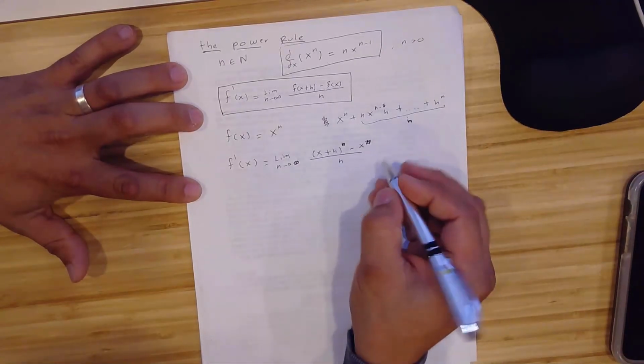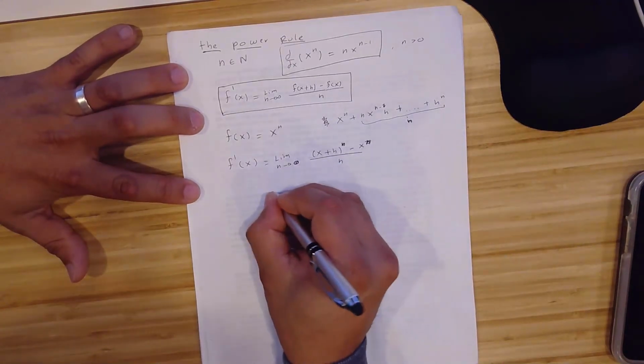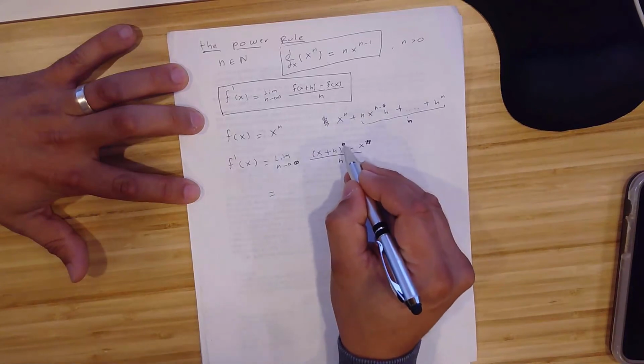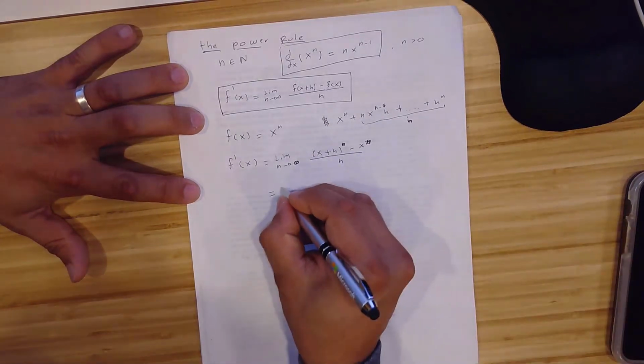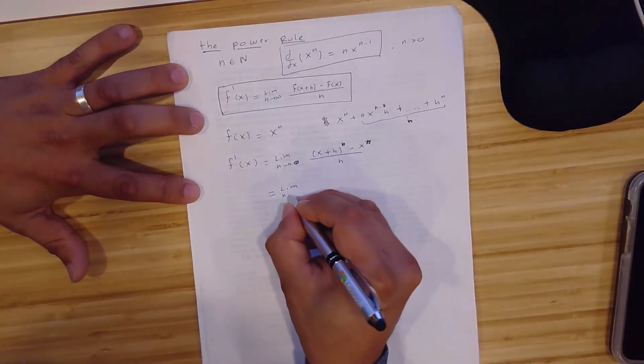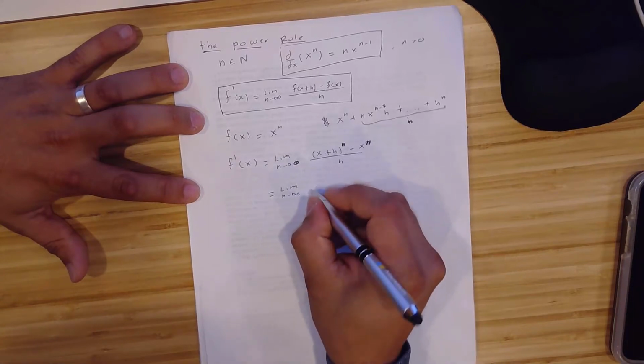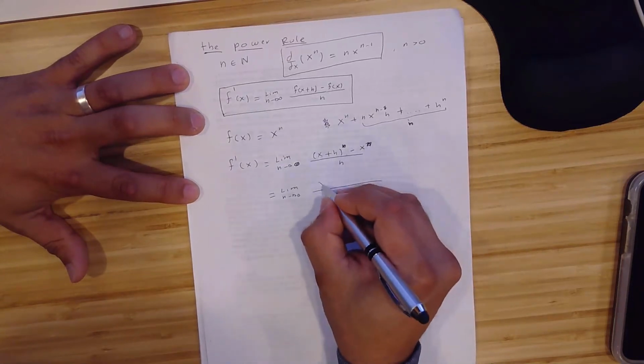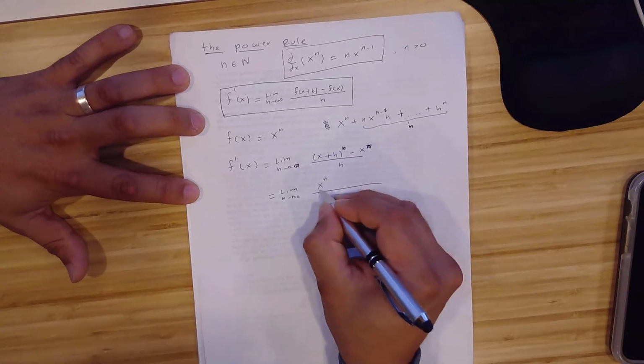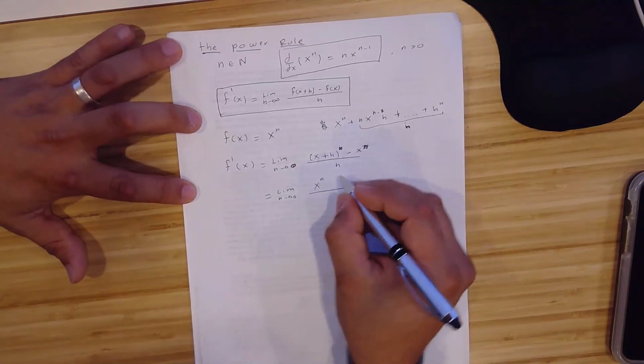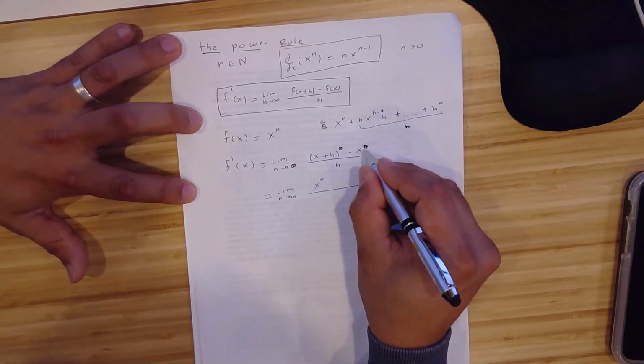So how can we do the expansion of this? We don't know the expansion because this is n. It will be any number. Limit h tends to 0. However, we know that the first term, x to the power n, will go away with this one, right?